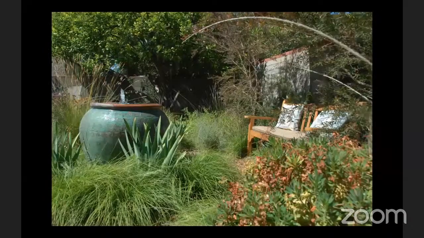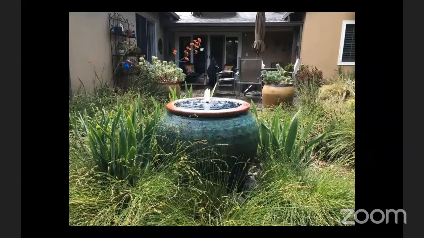Here's the bench that shipped flat and we assembled at home from a catalog. And here's the place to sit and read. The large shrubs, which we pruned up as small trees to provide just a little bit of shade. Didn't really have room to have a huge canopy tree right here in this yard without putting it right in the middle and taking up the whole yard, but that was just enough to kind of set the space back a little bit.